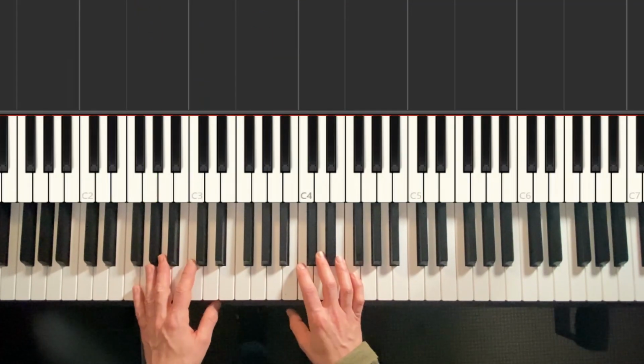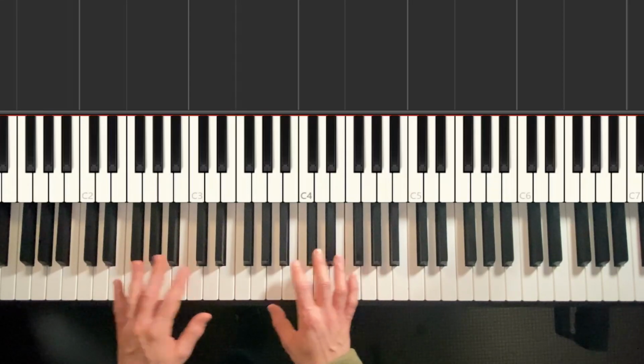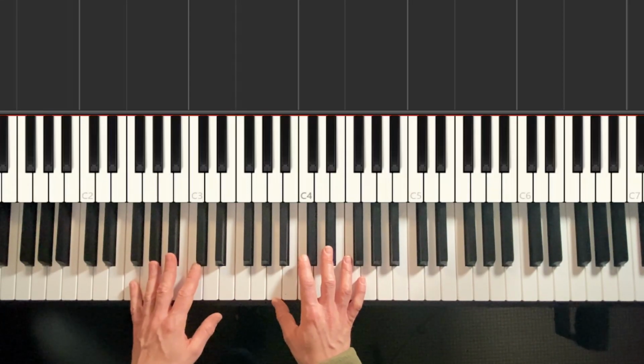So that will take you through about half of the song, in which the next part changes to 4 new patterns.